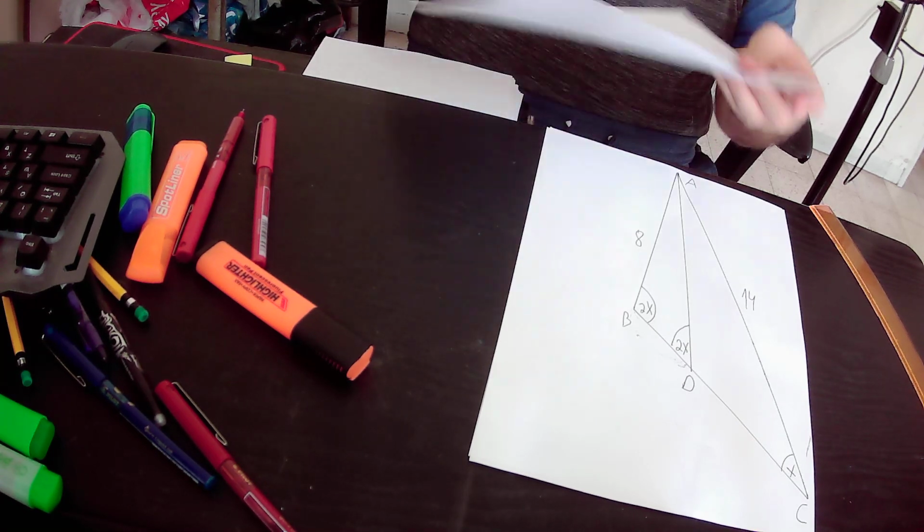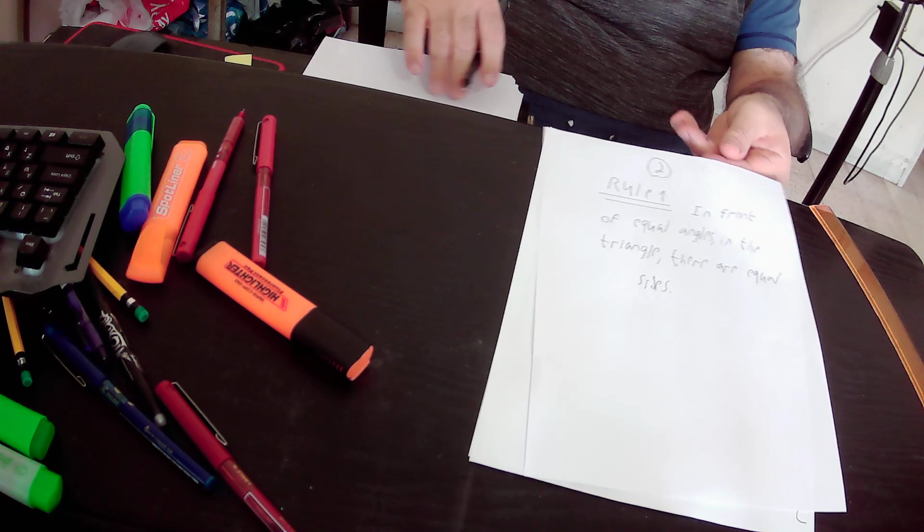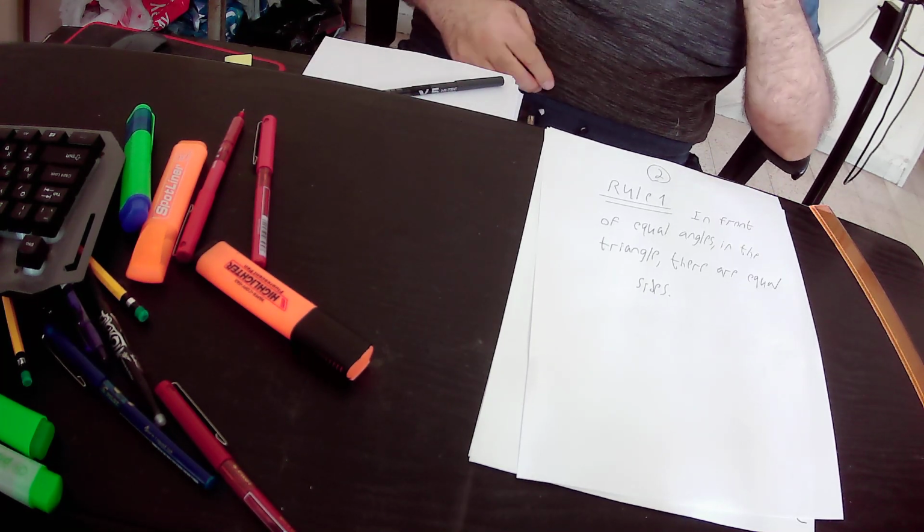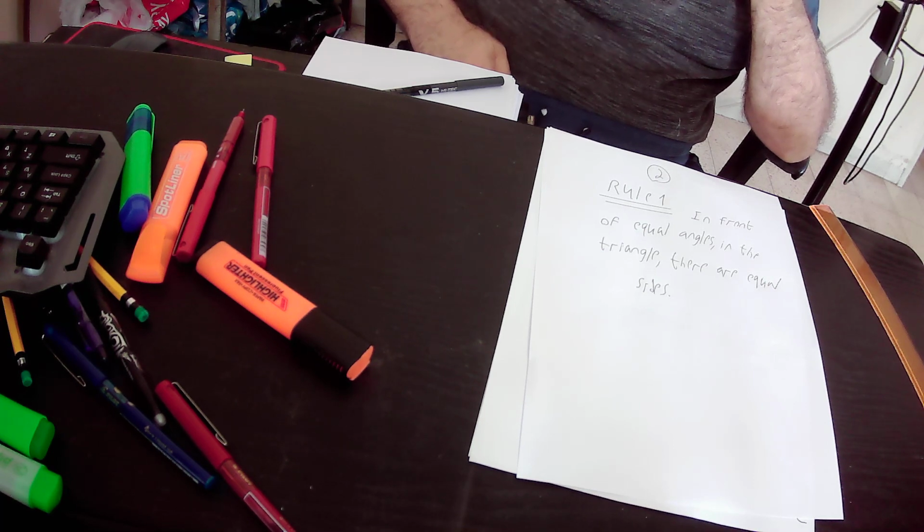So I will read rule number 1 again: in front of equal angles in the triangle there are equal sides.